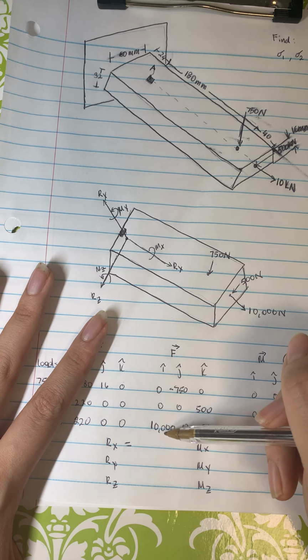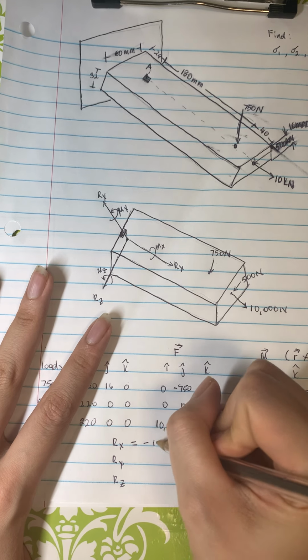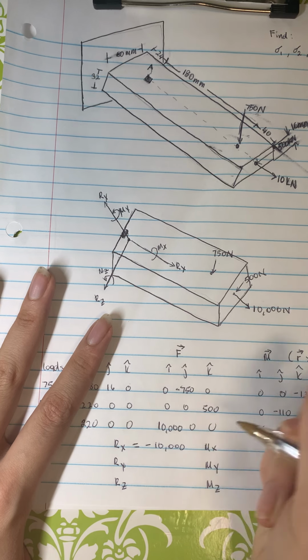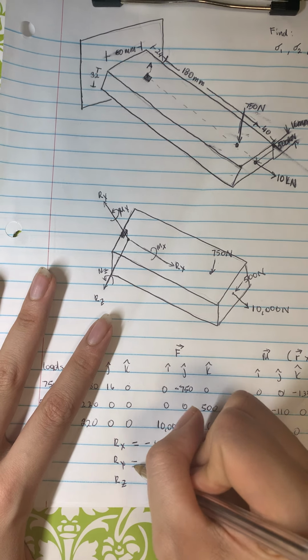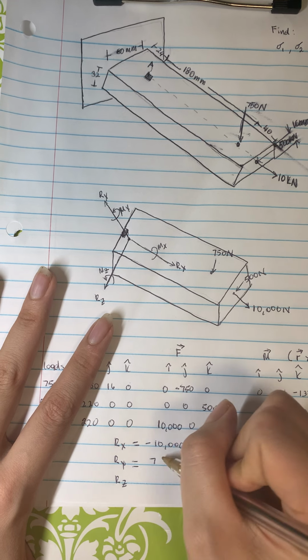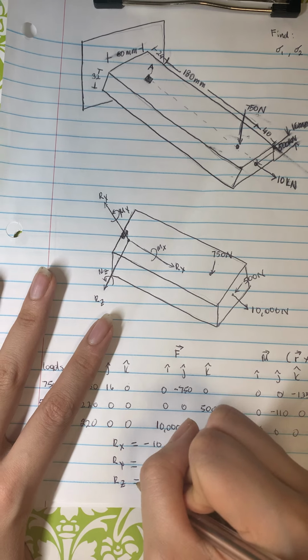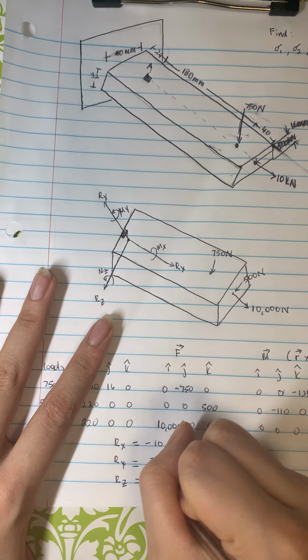Because this is a positive 10,000, for it to be in equilibrium, it needs to be negative 10,000. Same thing for the J. Because it's a negative 750, it's a positive 750 to be in equilibrium, and this is negative 500.